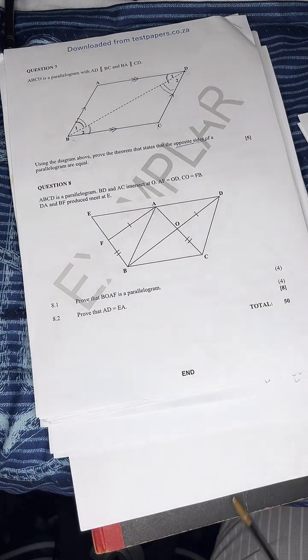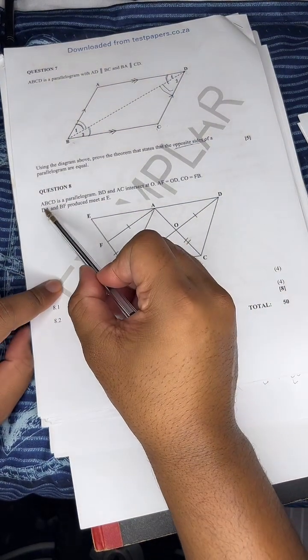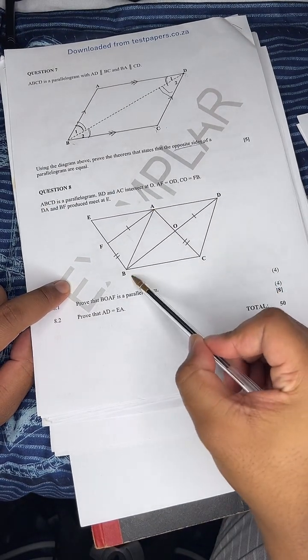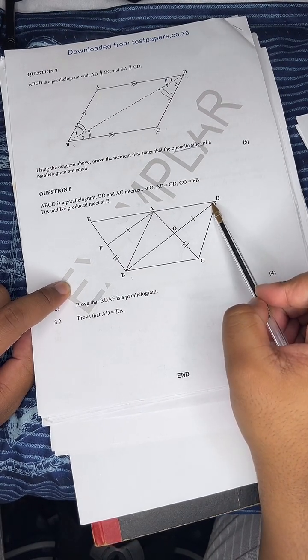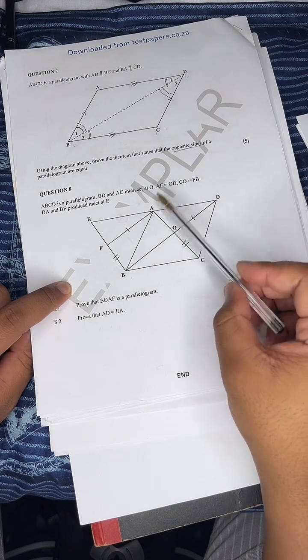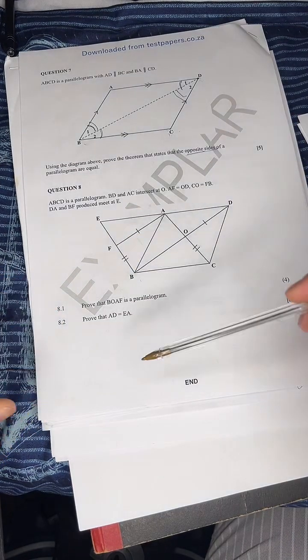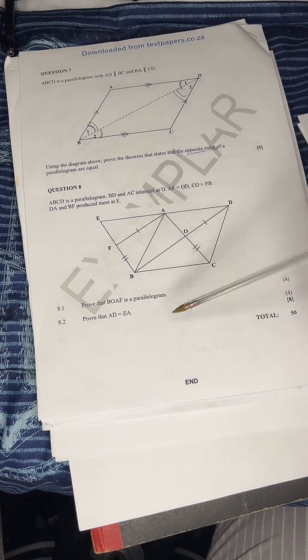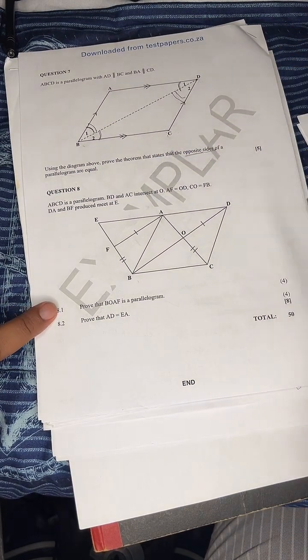So for question 8, look at this, guys. We are told that ABCD is a parallelogram. Most of the time, when you are given the last questions, they link in some way, so that someone who is not practicing will miss a leading answer from the previous question. So remember what they said here.